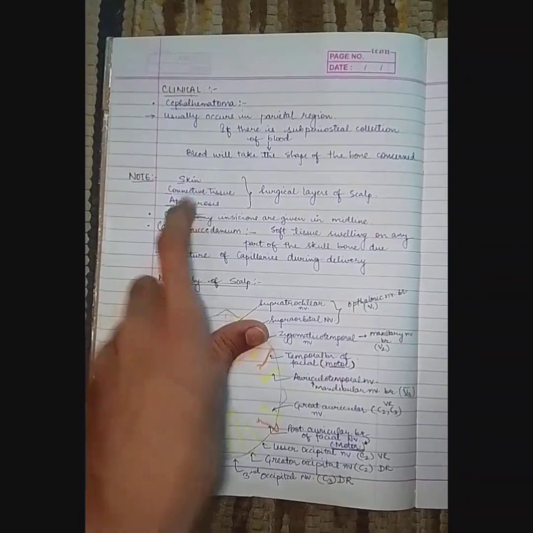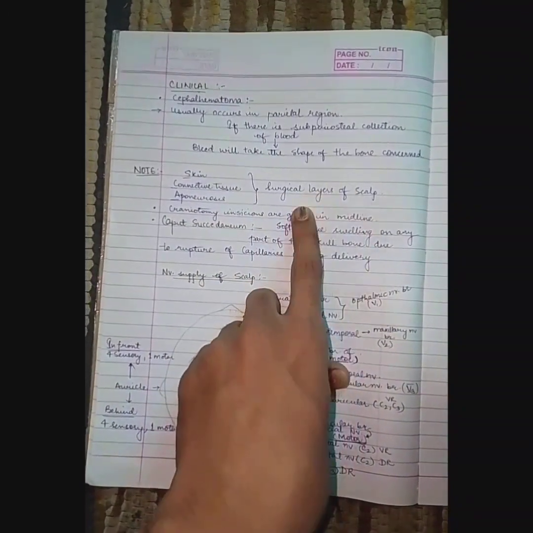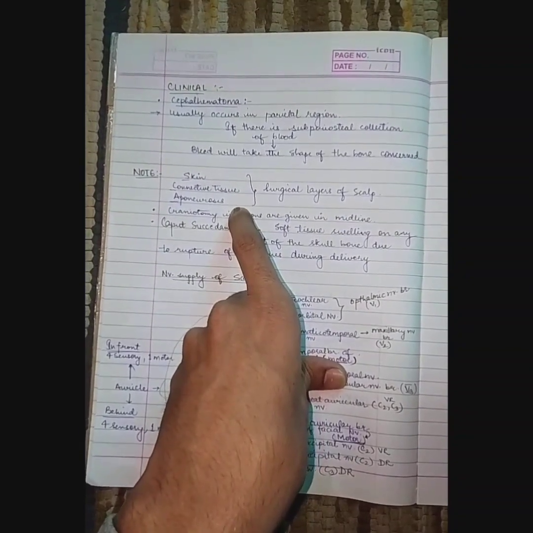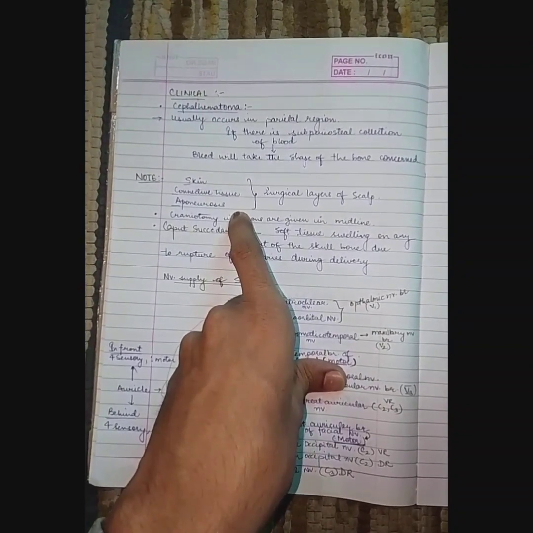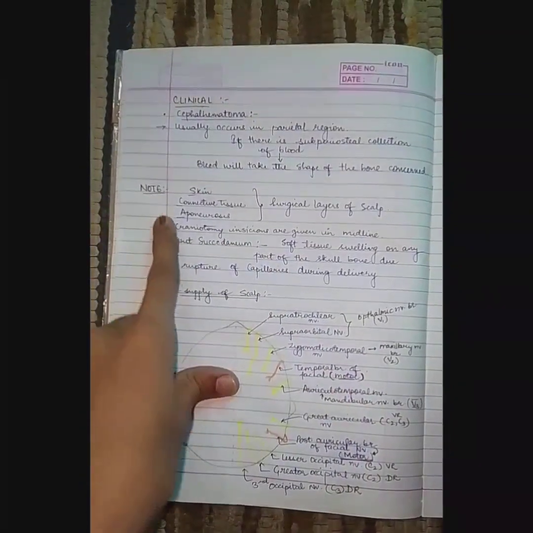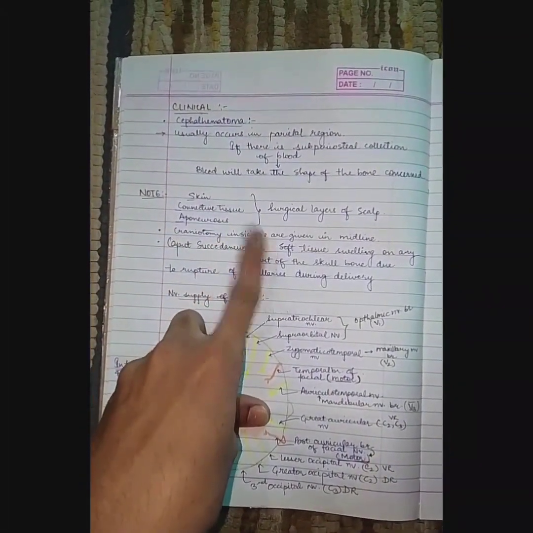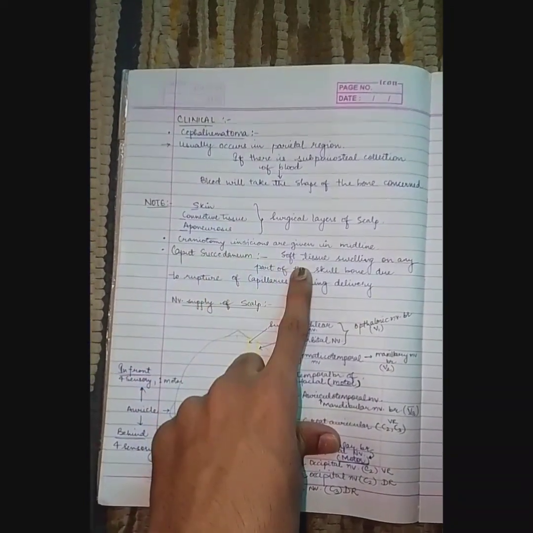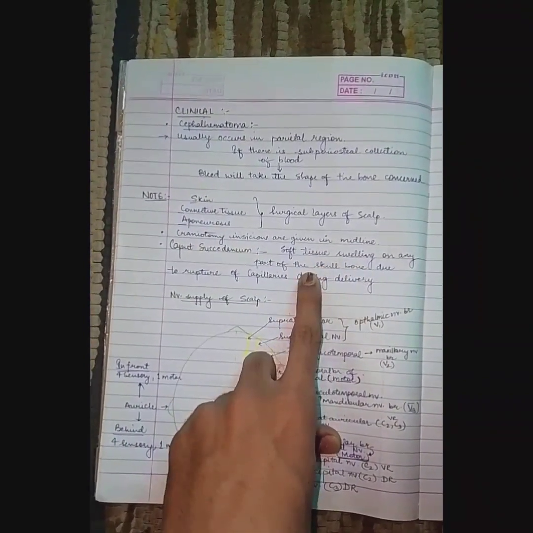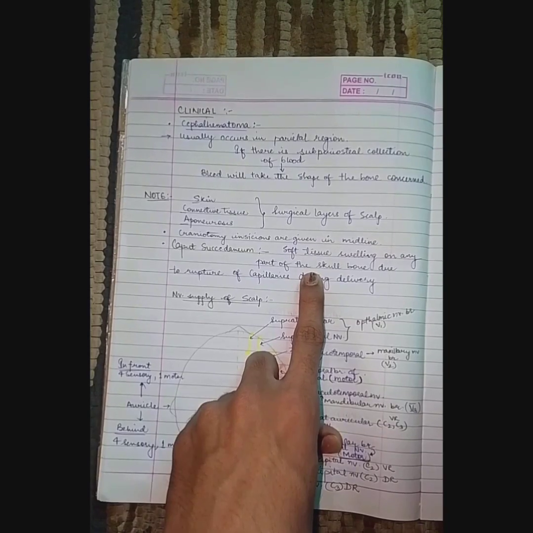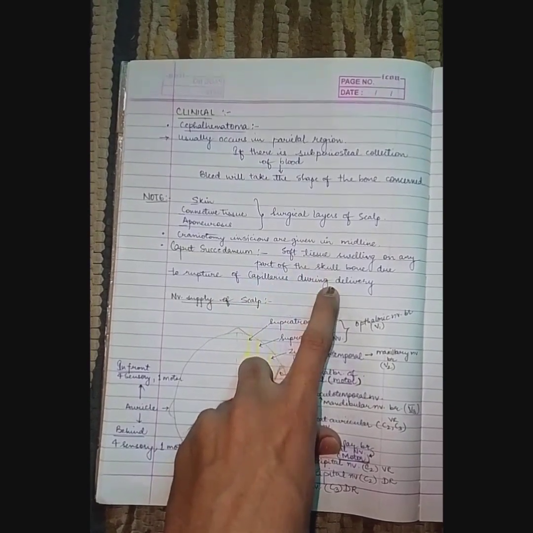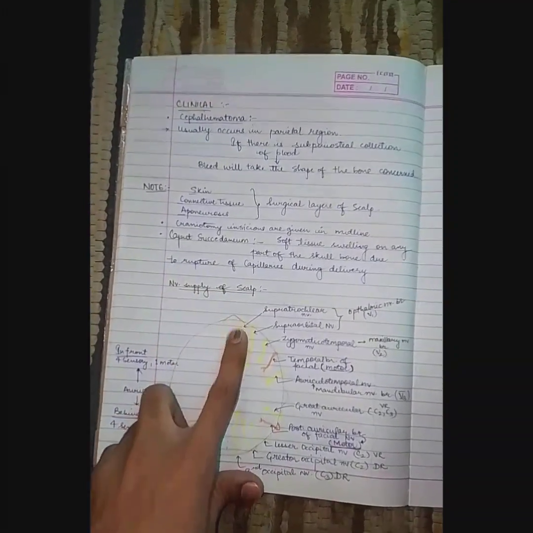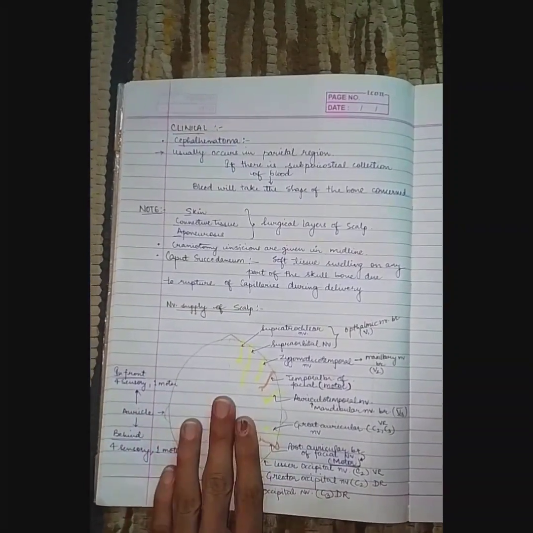If we talk about some important points: skin, connective tissue and aponeurosis, the first three layers of the scalp, are called the surgical layer of scalp. Why? Because during surgeries these three layers cannot be separated from each other and they get removed together. Secondly, craniotomy incisions are given in the midline. We will discuss it later. And caput succedaneum, what is it? This is a soft tissue swelling on the part of the skull bone which occurs due to rupture of capillaries during delivery.